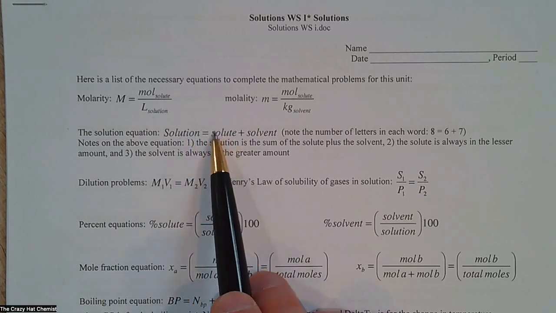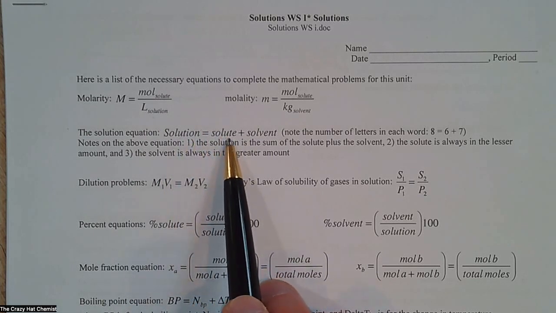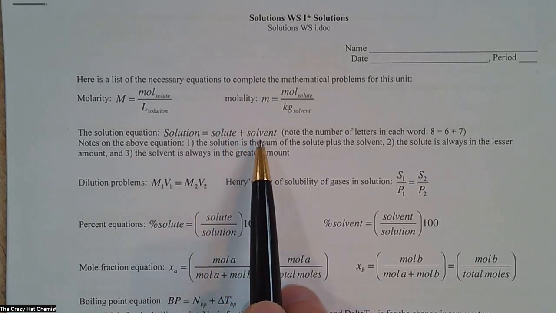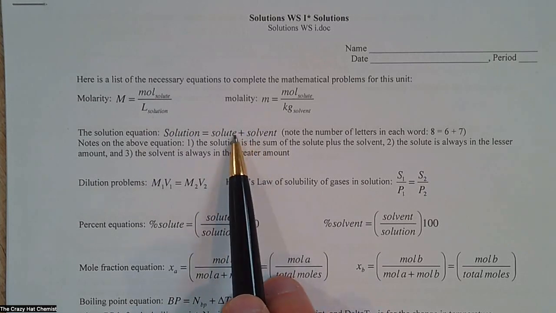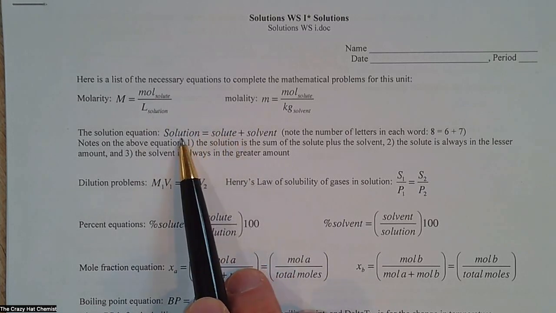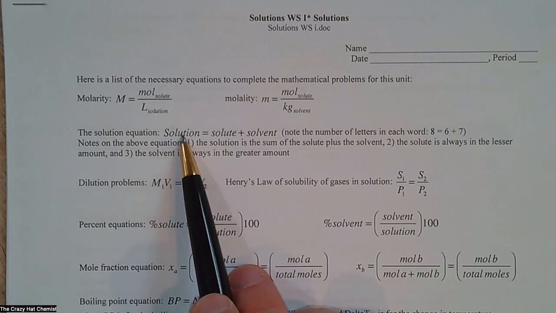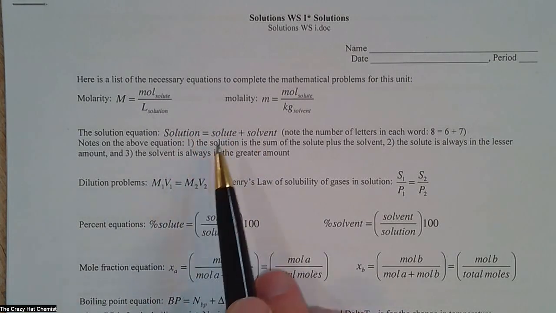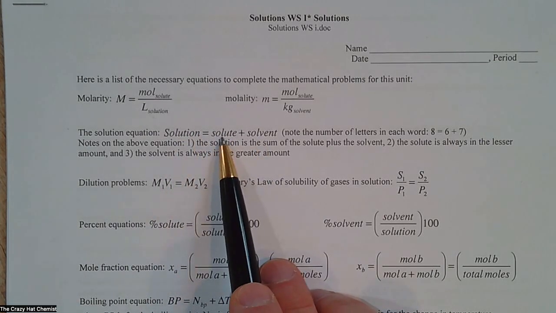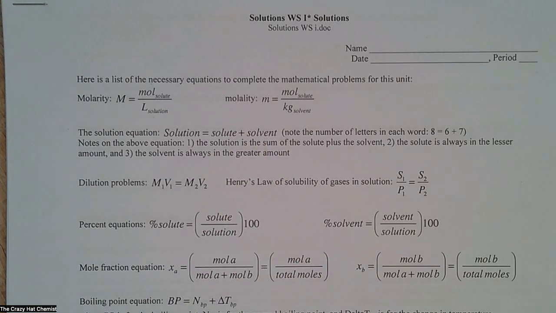You can also understand that solute has the fewest number of letters at 6, and the solute is always in the smaller quantity. And solvent has 7 letters, so it's in the greater quantity. And the sum of these two is equal to a number that is larger, and that would be the solution. So hopefully that makes sense. This has 8 letters. It's the larger number of letters. It's the sum of the solute and the solvent. Just make sure that you know the solute is in the lesser quantity, the solvent is in the greater quantity.